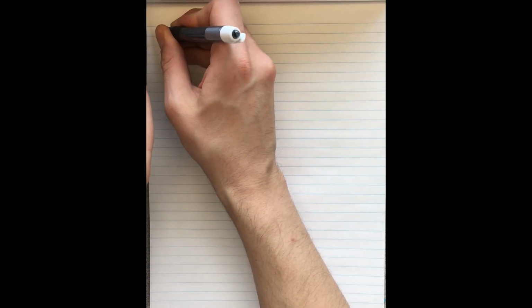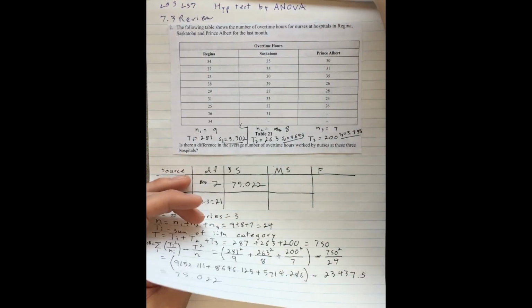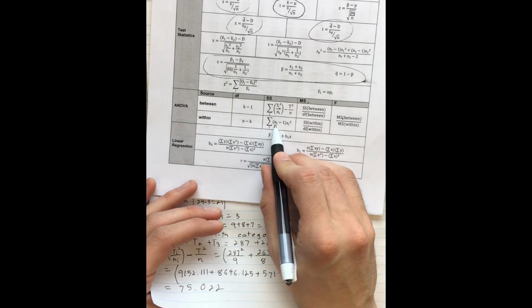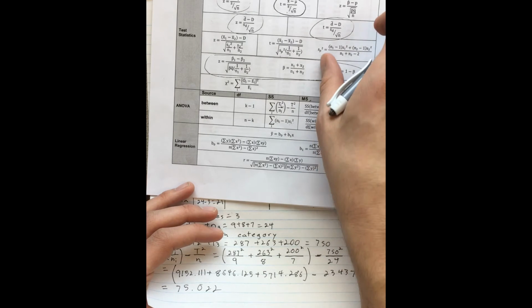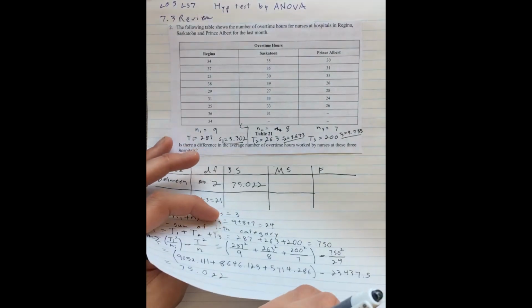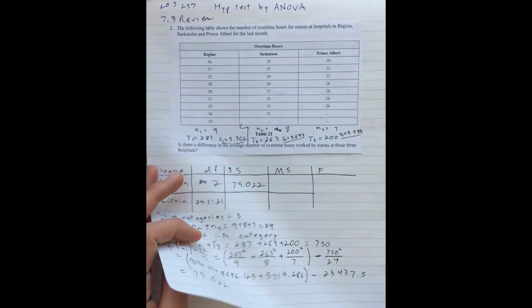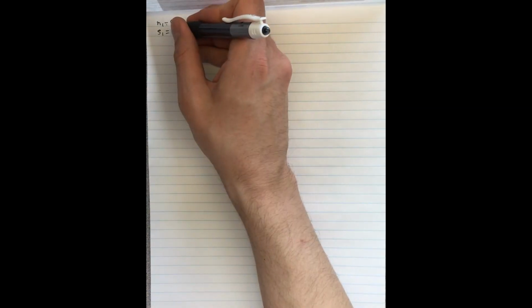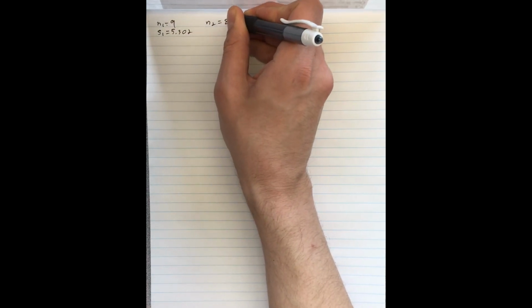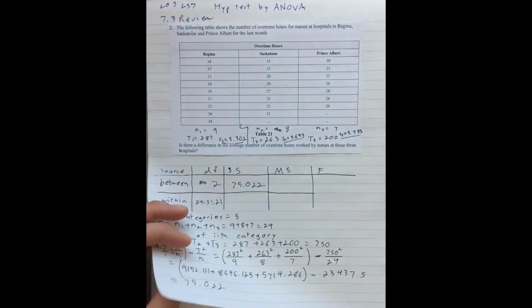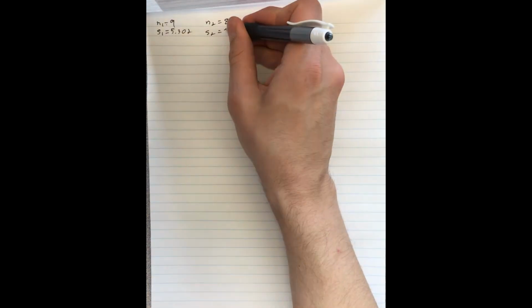Okay, so I'm just going to write the standard deviations out here. Notice what I need now to figure this out is the N's, each of the N1, N2, N3s, and each of the S1, S2, S3s. So I'm going to write those all out. N1 is equal to 9, S1 is equal to 5.302. N2 is equal to 8, and S2 is equal to 3.643.